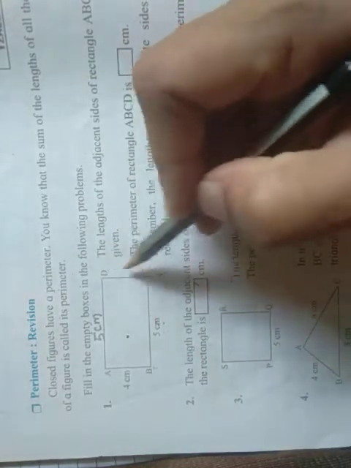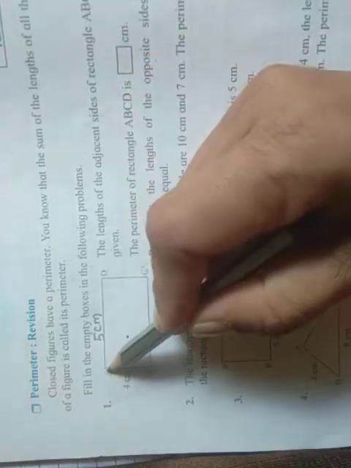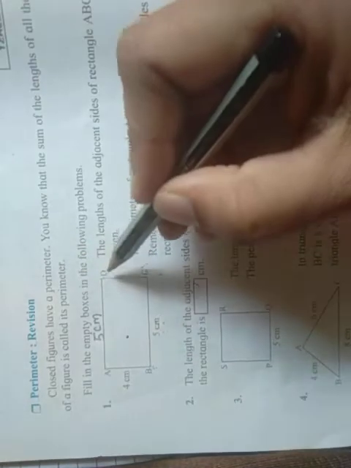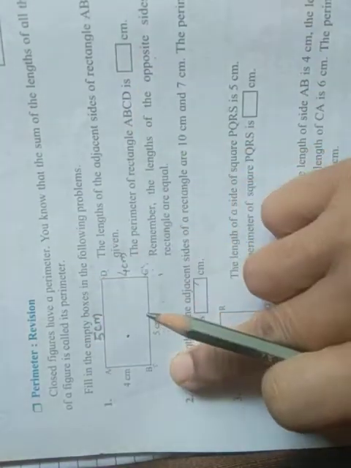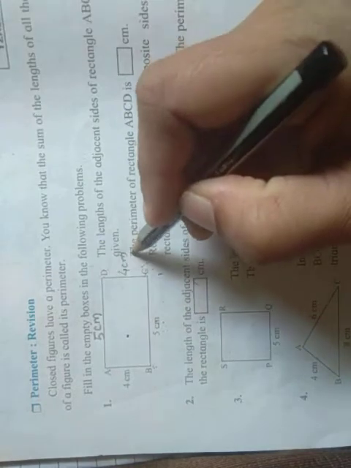Side CD or DC is remaining. If you see, DC or CD is equal to AB. Correct? Same length it has, right? So you can call this 4 centimeter. Why? Because it is similar to that of AB. That means DC is also equal to 4 centimeter.